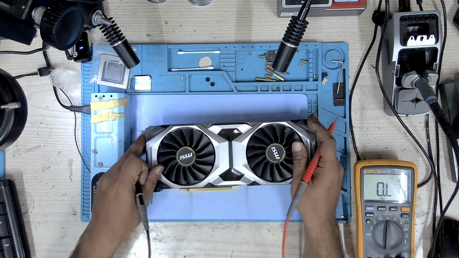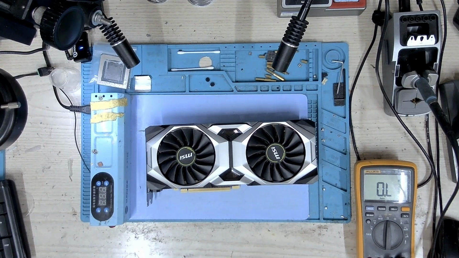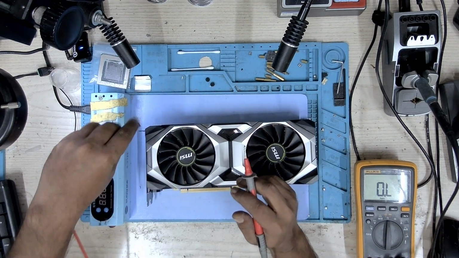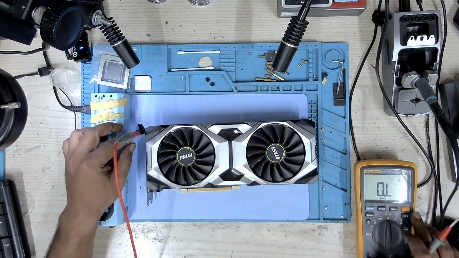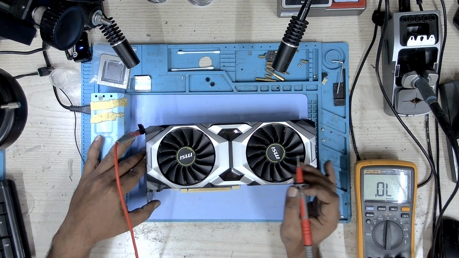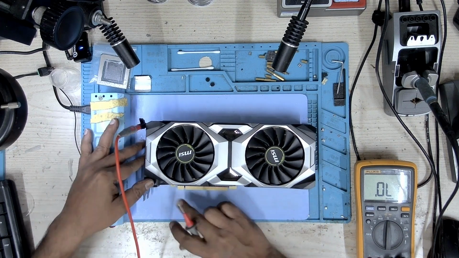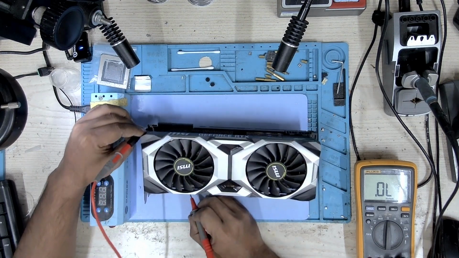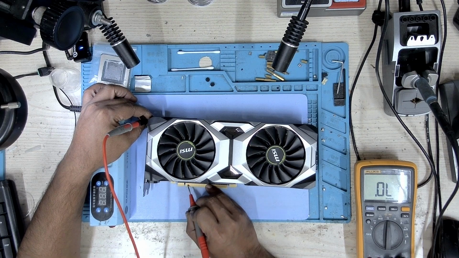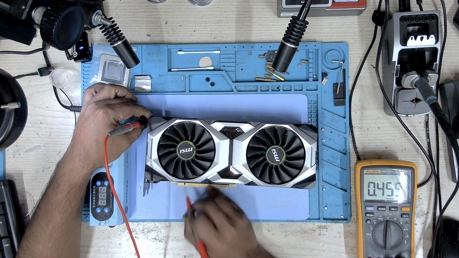Okay, while we are here, we'll just take a look at one of the data pairs. I'll just interchange my probes and go into diode mode. And let's take a look at one of the pairs. So the first data pair is fine. And the second one is fine.